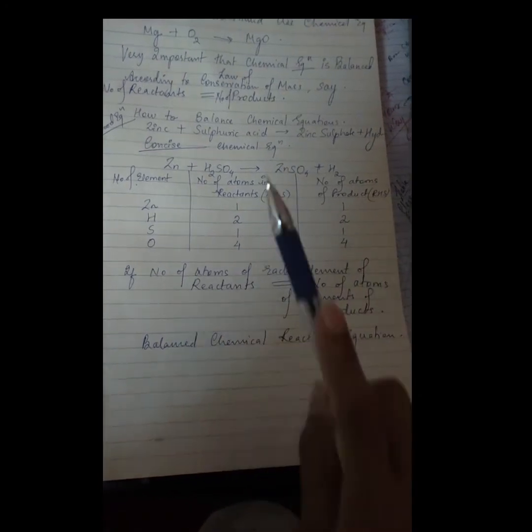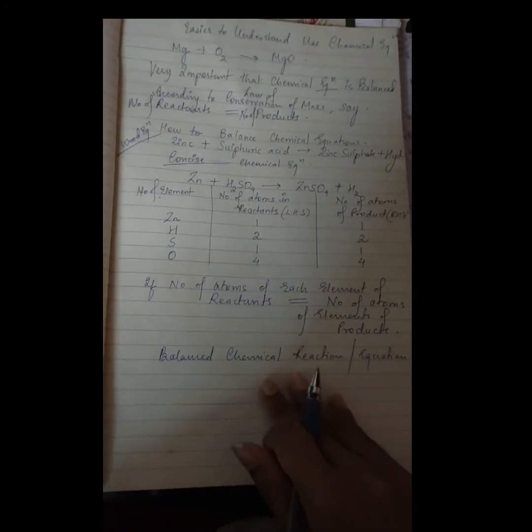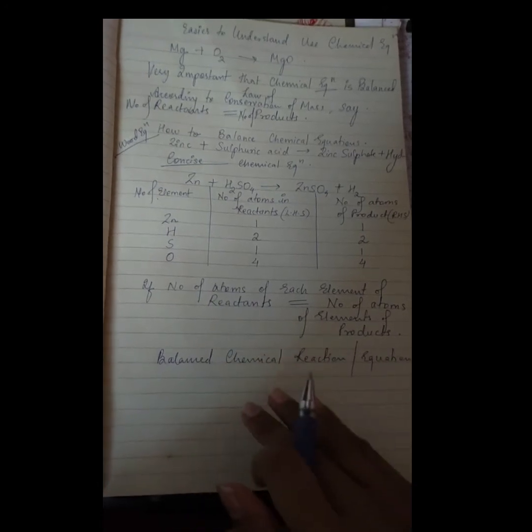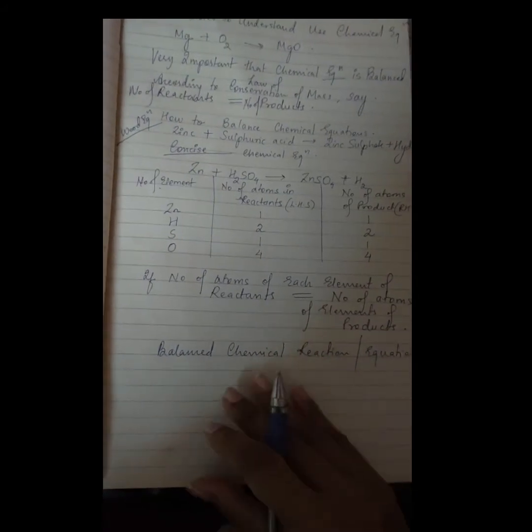So the number of atoms of the reactants is equal to the number of atoms of the products. It's already a balanced equation, so you need not balance it. If an equation is already balanced, you should not balance it. This is an example of an already balanced equation. Now the next example we are going to see is how to balance an unbalanced equation.